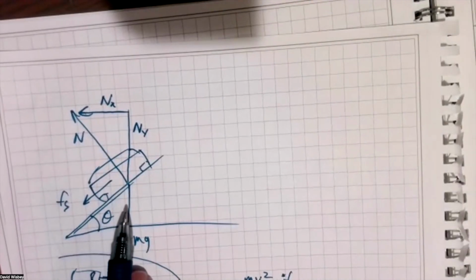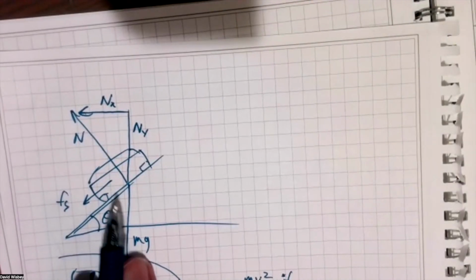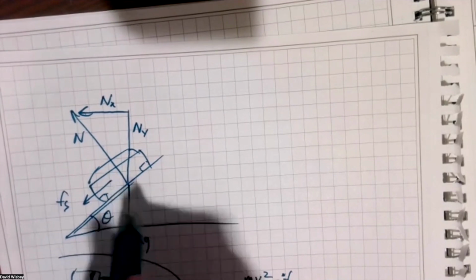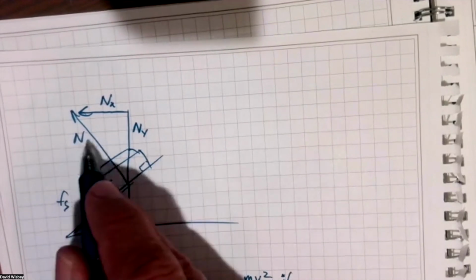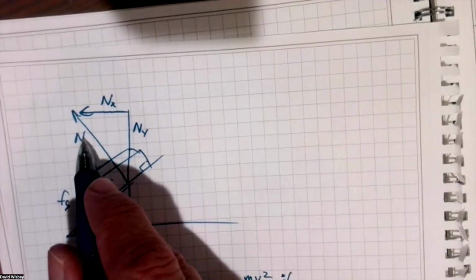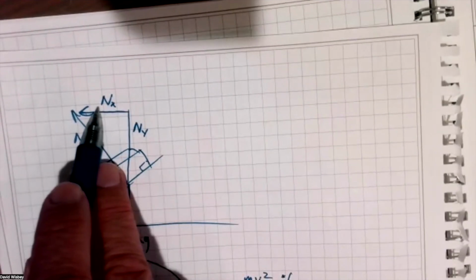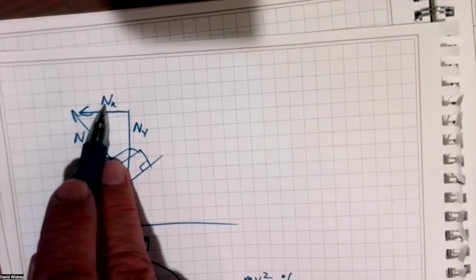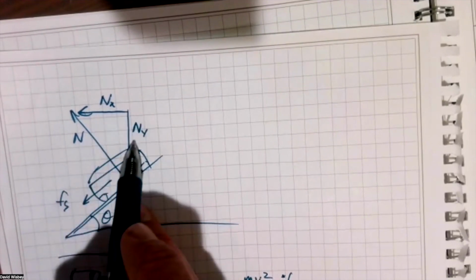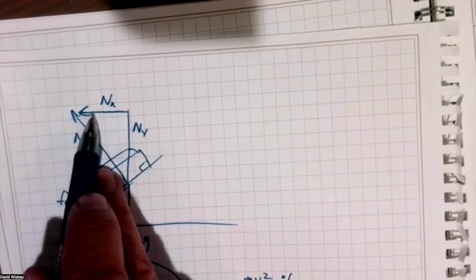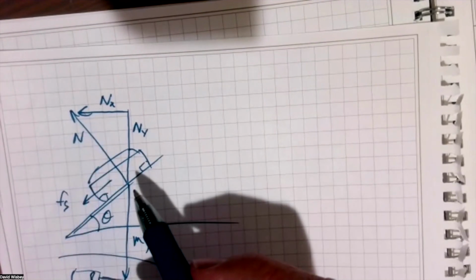Okay, so let's talk about our forces here. All right, so we've got our normal force, and our normal force is going down the hill, okay? Normally our normal force here, Fn, is going to be the hypotenuse of our triangle, and we want to get this opposite side here. And so let's think about the forces pointing towards the center.